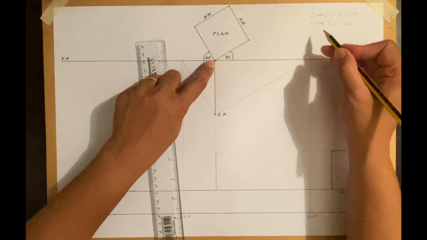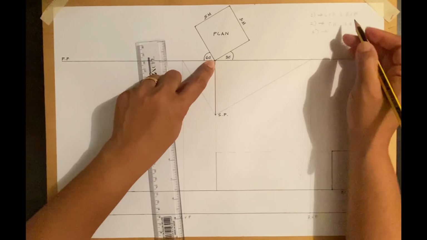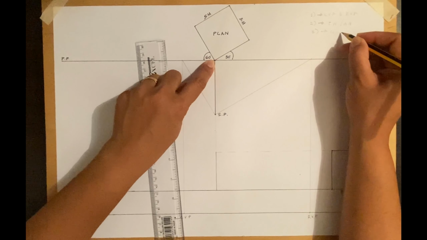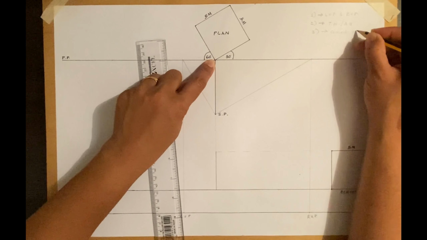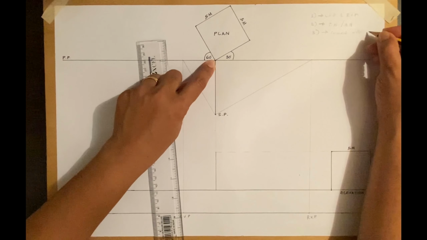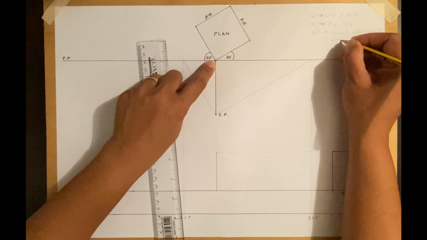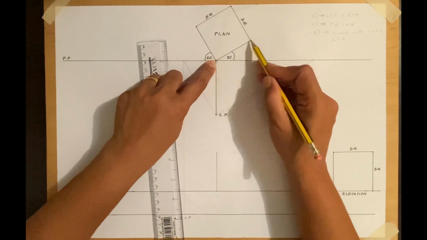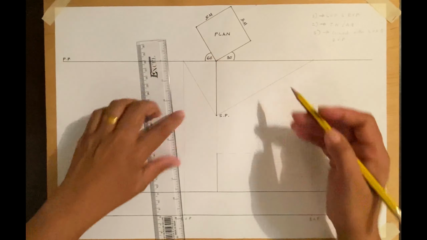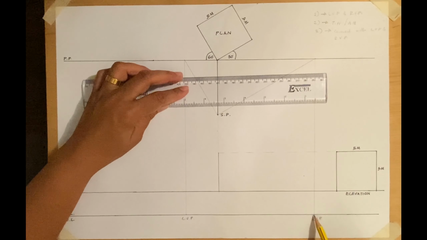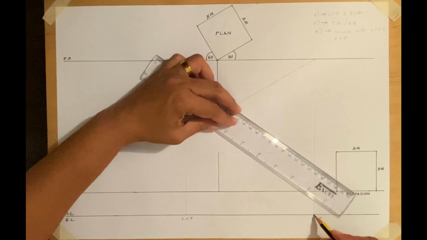So what I have to do now as my third step, we have to connect with my left vanishing point and the right vanishing point to find this side and this side. So now you know our right vanishing point is here.